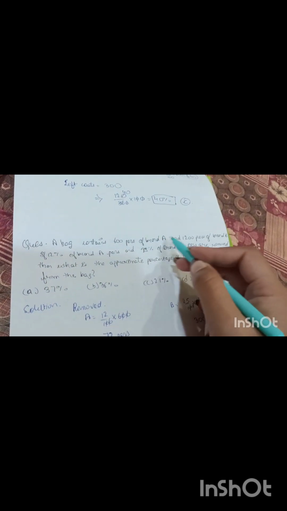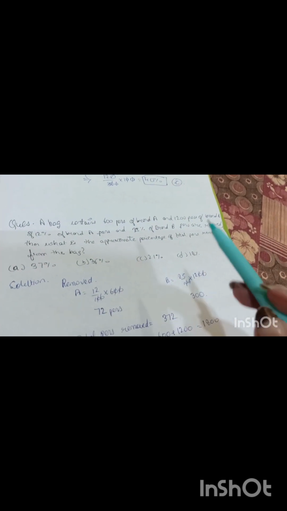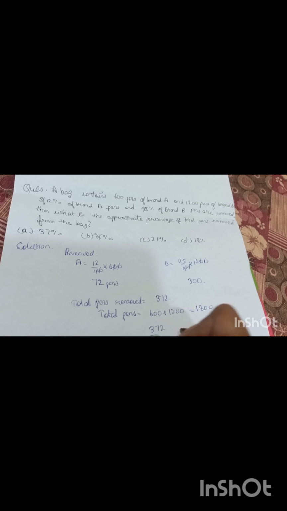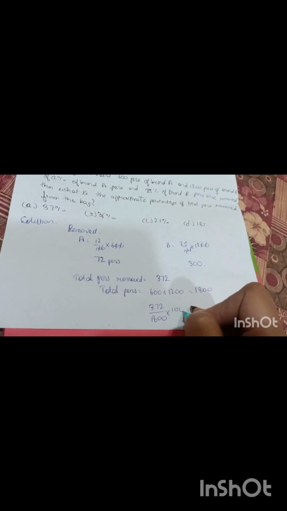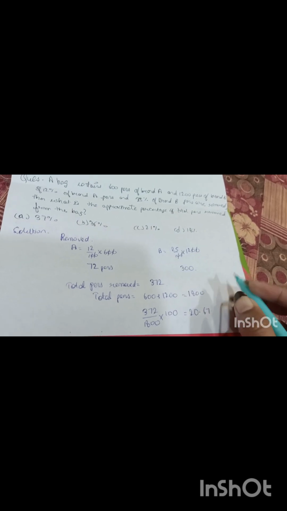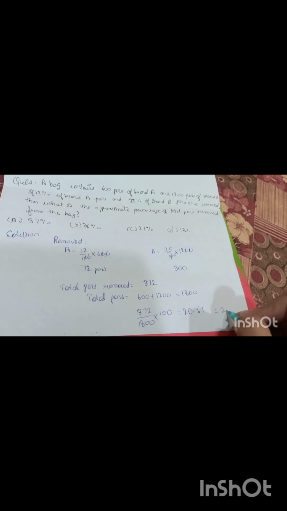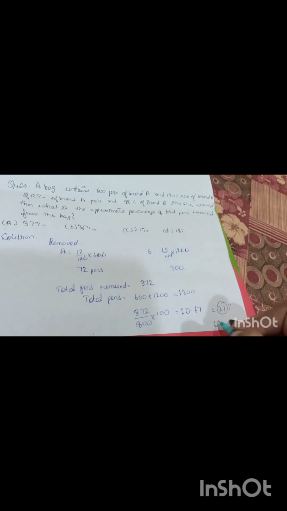Now we have to find the percentage of removed pens. So it will be 372 upon 1800 into 100, so you will get 20.67. If we take the approximate value, it will be 21%. So the correct option is option C.